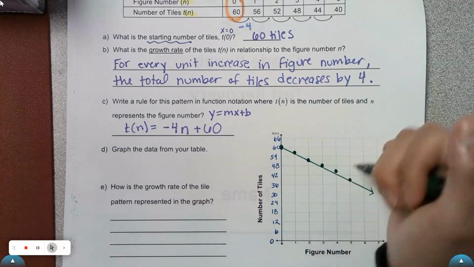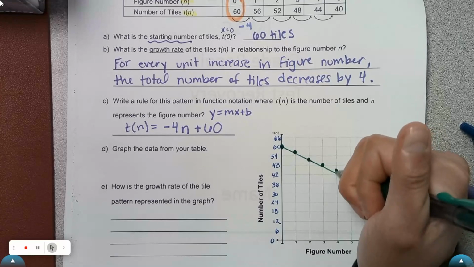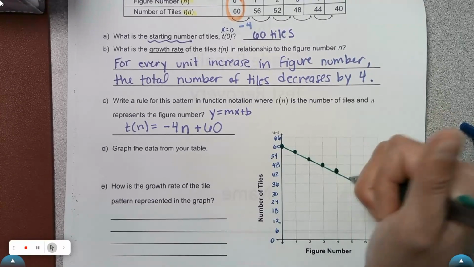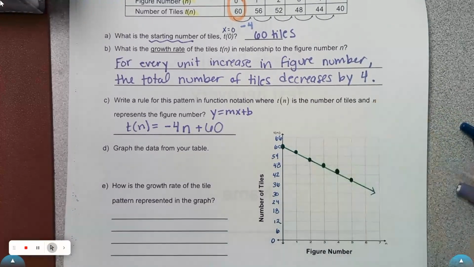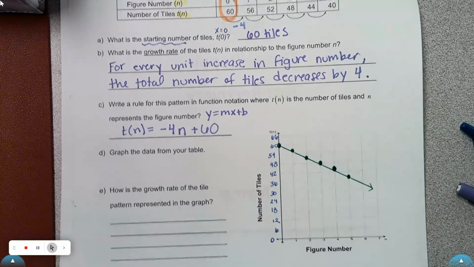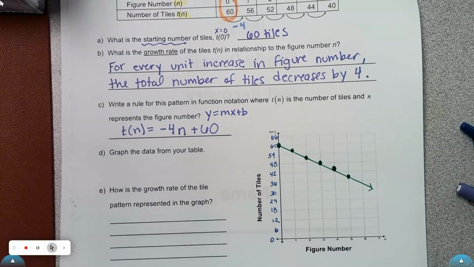This dot, I'm going to move a little bit further down just so that it lines up better with my line. I can just make it a little bit bigger. All right. So those are the dots for my table and they're graphed now on my graph.